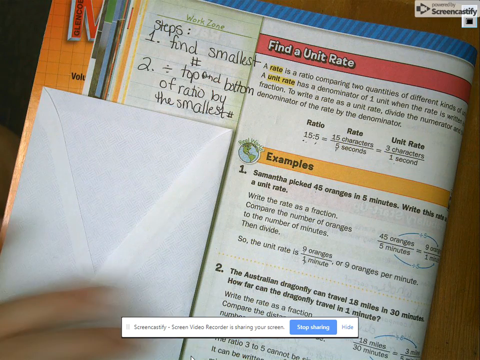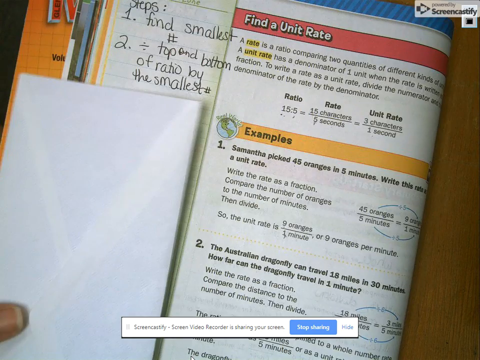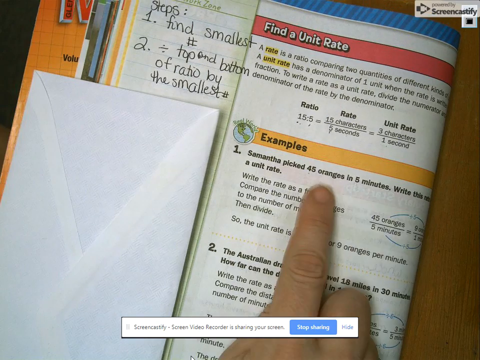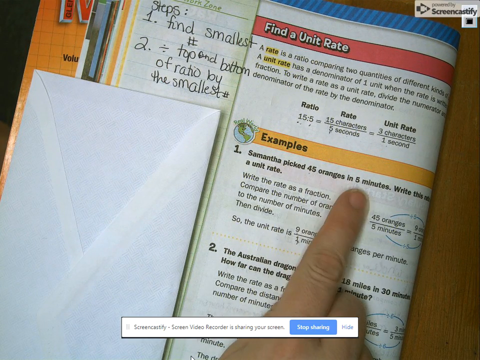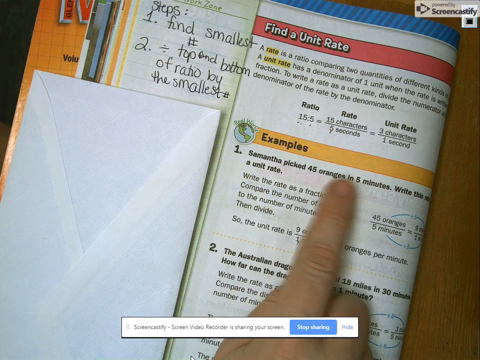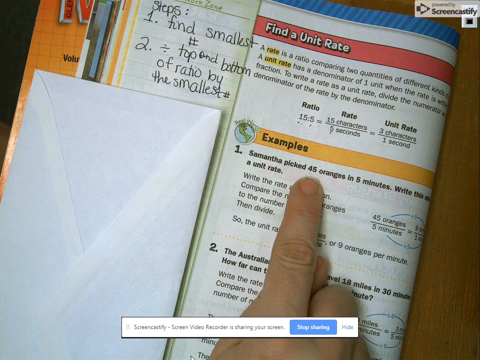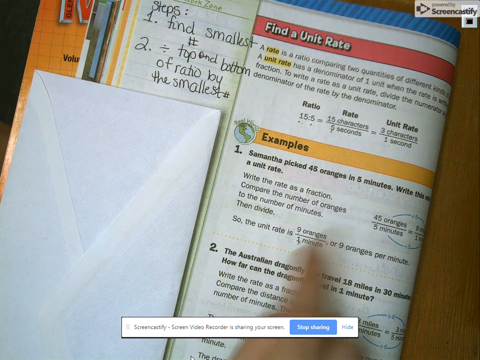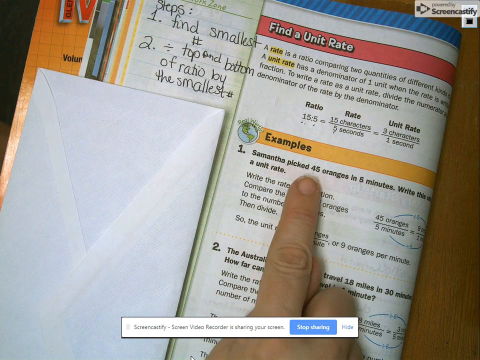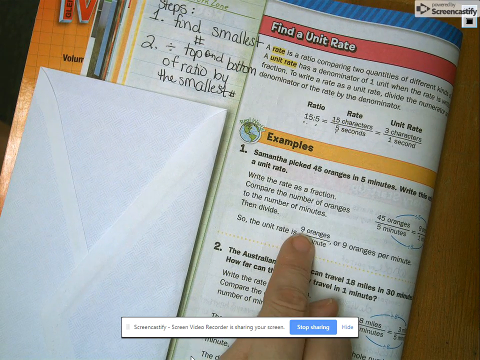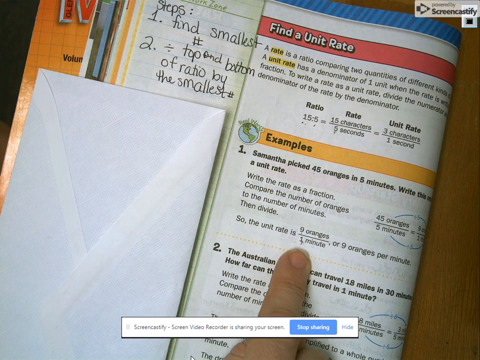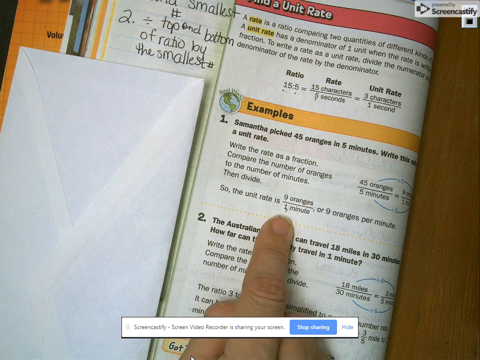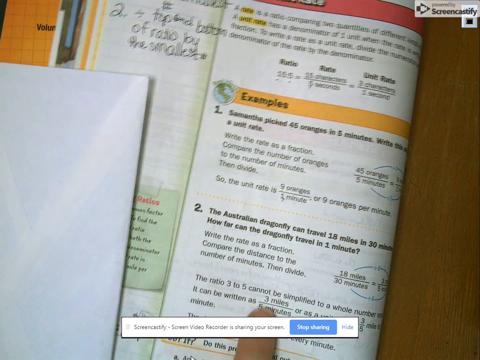Let's look at example 1. We have 45 oranges in 5 minutes. 5 is obviously smaller than 45, so I would divide both the top and the bottom by 5. 5 divided by 5 is 1. 45 divided by 5 is 9. And so the unit rate would be a 9-to-1 ratio, or 9-to-1 rate. Go ahead and read through number 2 together.